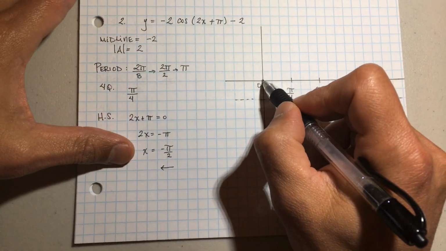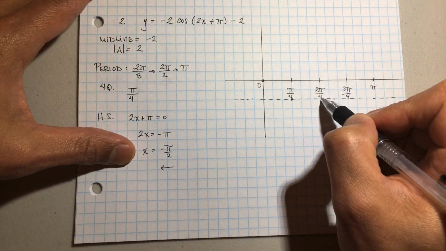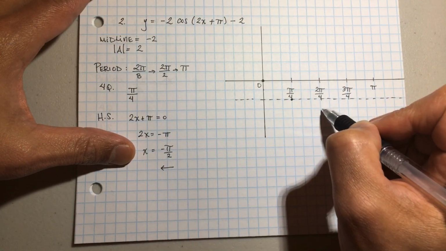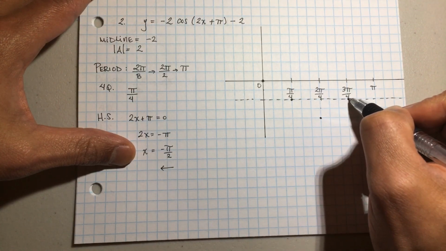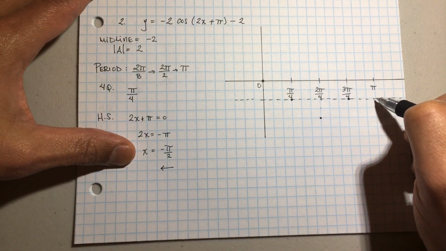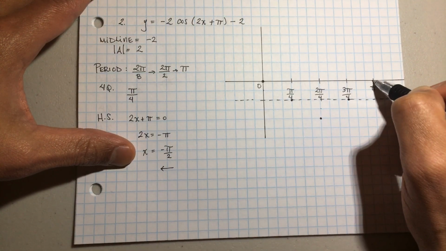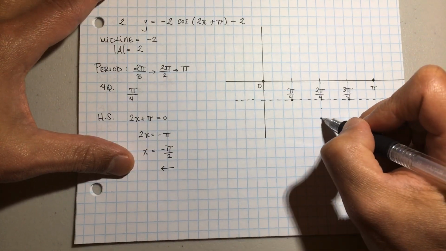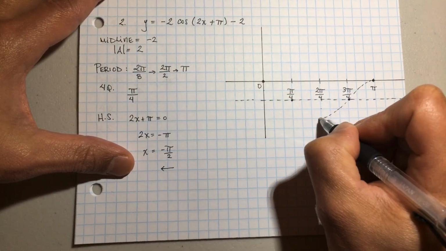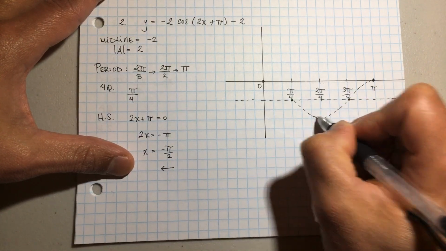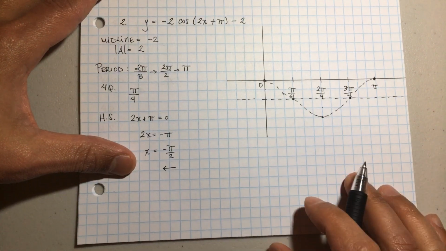So amplitude, midline, and then down to the amplitude. From the midline, you're going to go down 1, 2. Go back up to the midline, and then back up to the amplitude. So from the midline, 1, 2. There it is. So you're going to get this guy, it looks like this. And then same thing here. All right, there it is.